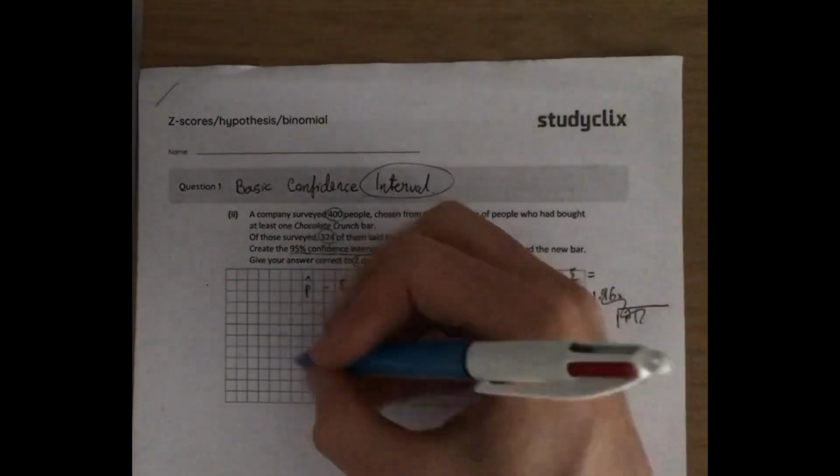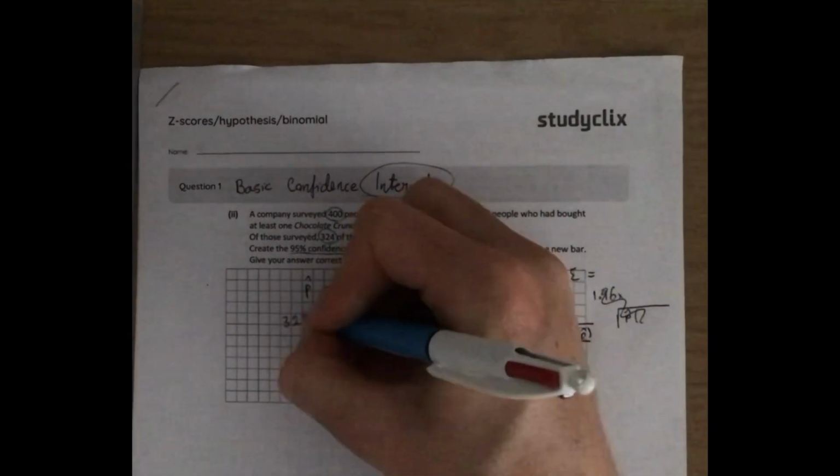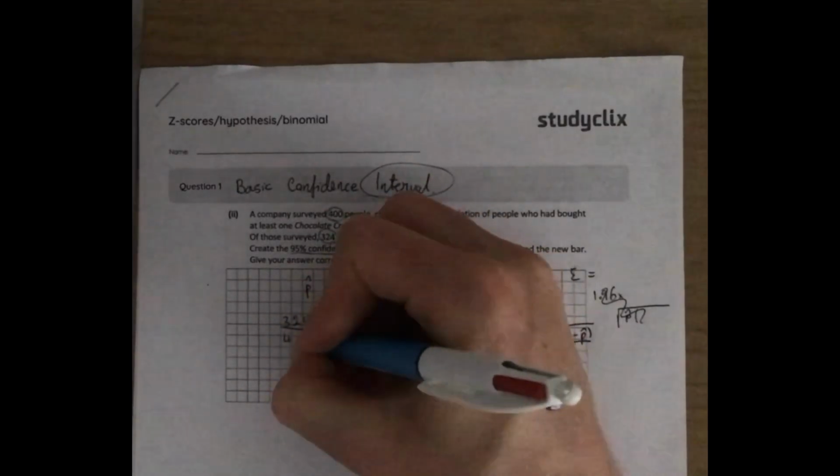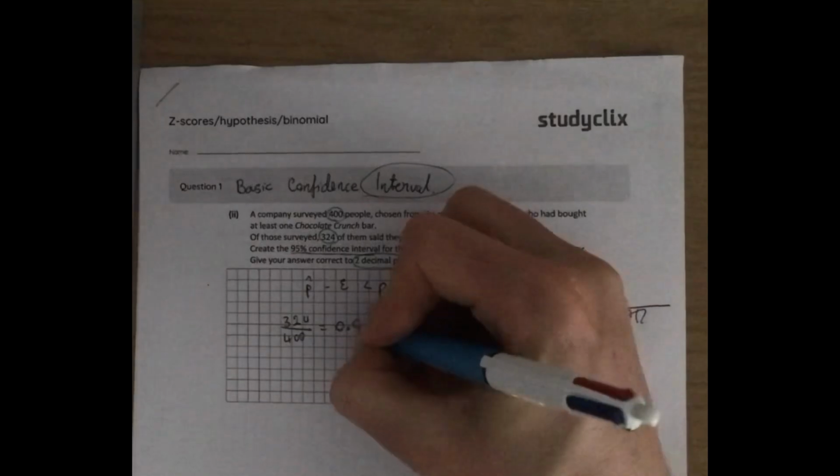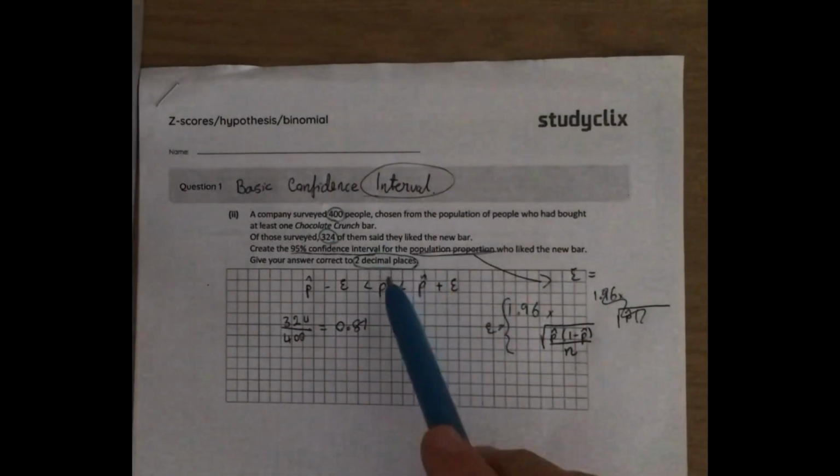So how you calculate p hat is, it's what did we figure out? And what we figured out was 324 out of the 400 people in this question ended up saying that they liked the new bar. So when we type that into your calculator, you have 324 divided by 400, and that's going to be 0.81 or 81% of people. Now in this question we'll keep it as 0.81 because the question asks for it correct to decimal places.